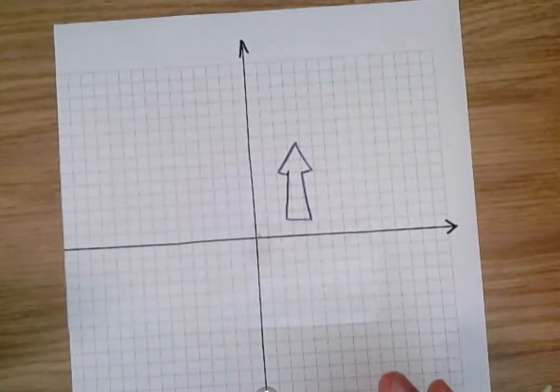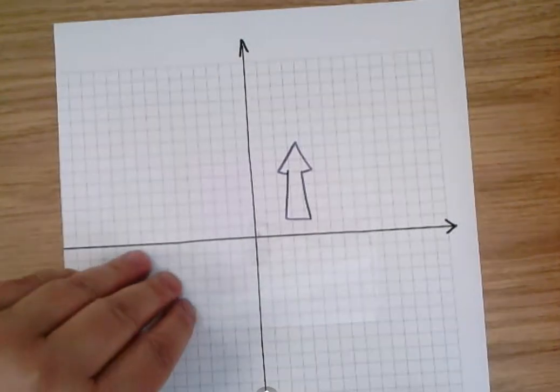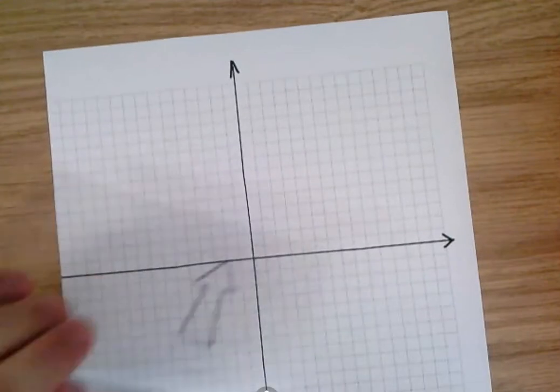And it's true whether it's in the coordinate plane or not, that if you turn something, it's no longer facing the same direction it was to begin with. So let's look at another one.